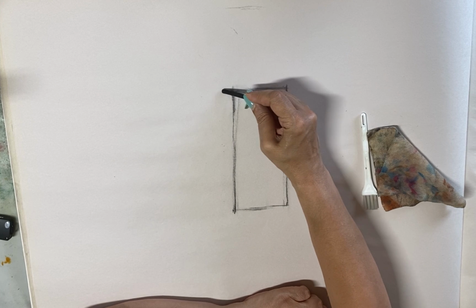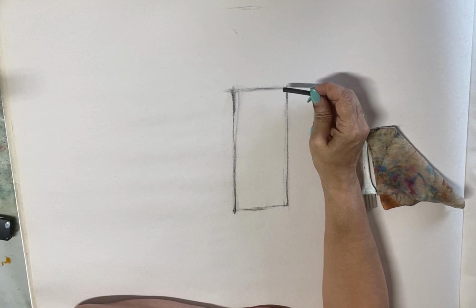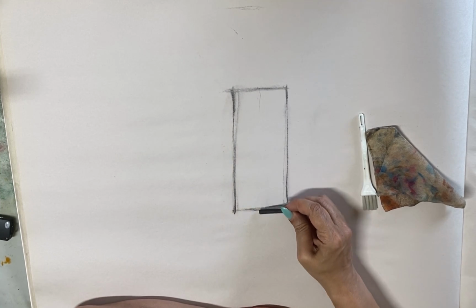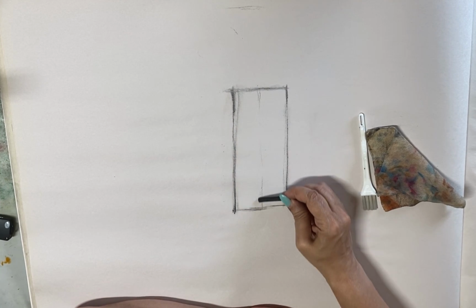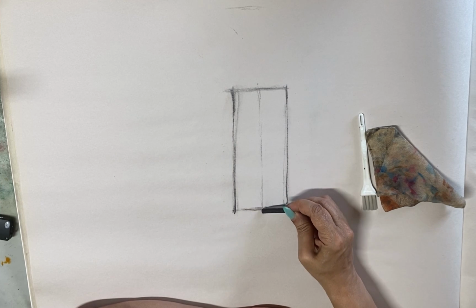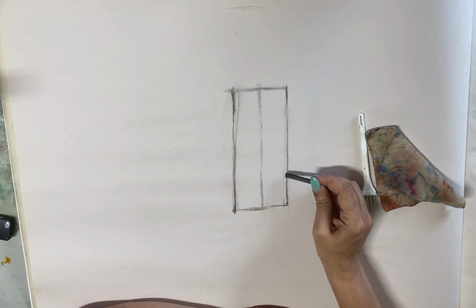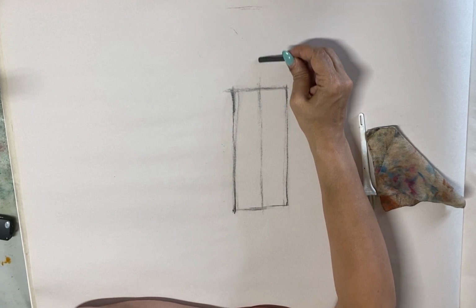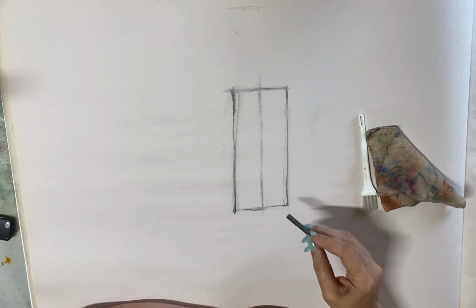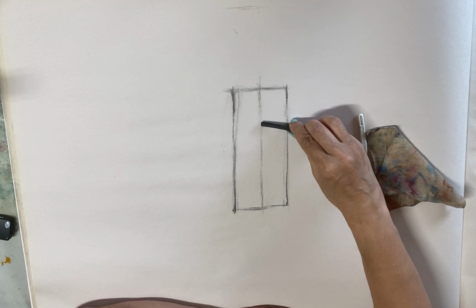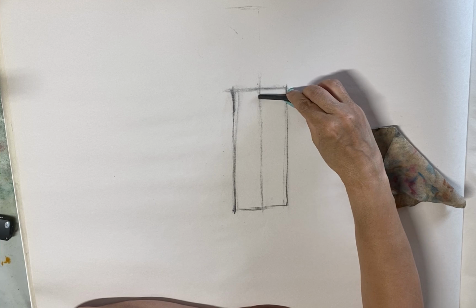This is the bottom part. For the shoulder and the neck, we have to know where the center of this is. With your eyes, just guess where the center of your rectangular shape is and continue it. But before you continue, be sure that this line is exactly in the center.